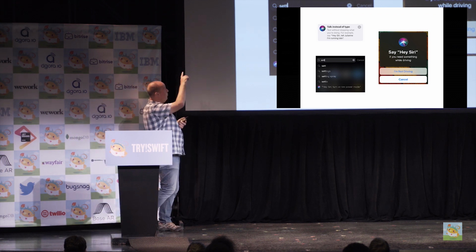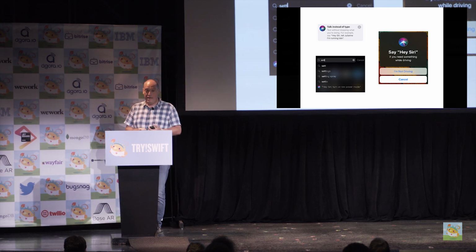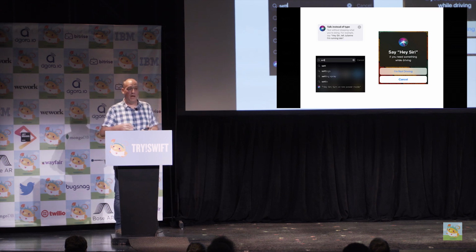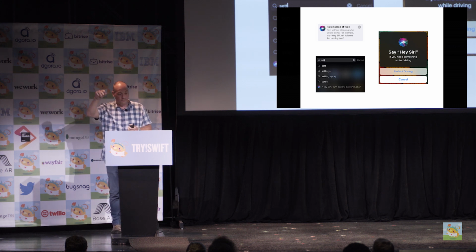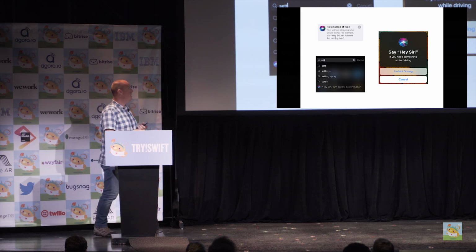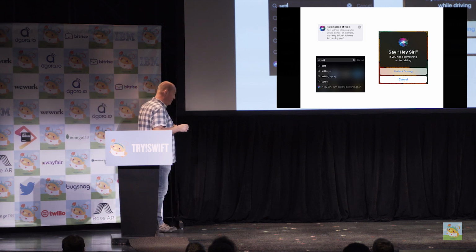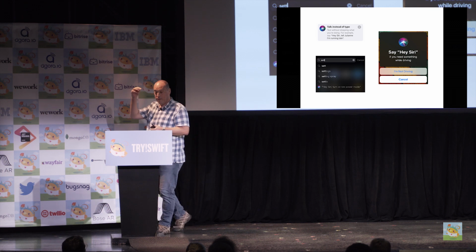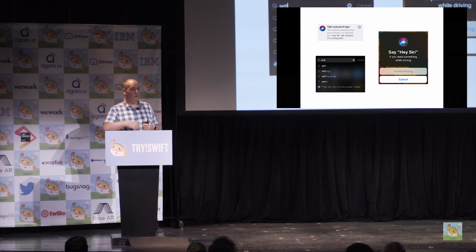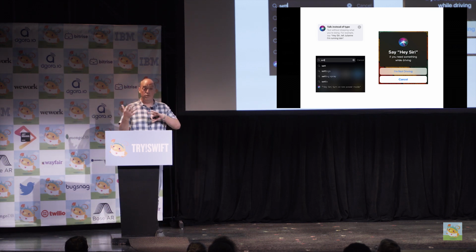So that top one, top left, if you go into Messages, at the top of the list of recently used chats, you'll get this bubble that says talk instead of type. So I like this for a couple of different reasons. First of all, it doesn't get in the way. It's there at the top of the list of messages, but if you ignore it, you can scroll past it. In fact, it's not even obscuring any messages.